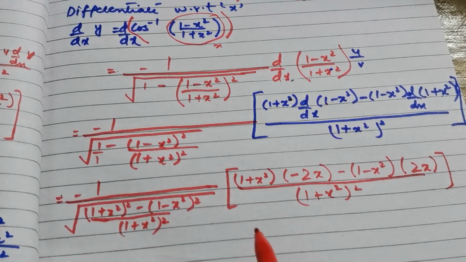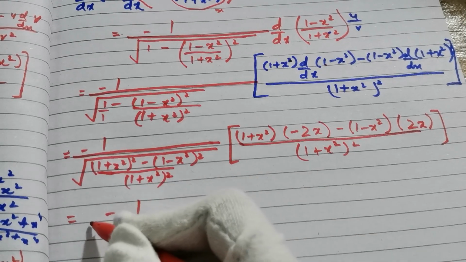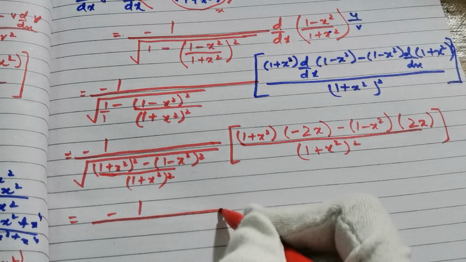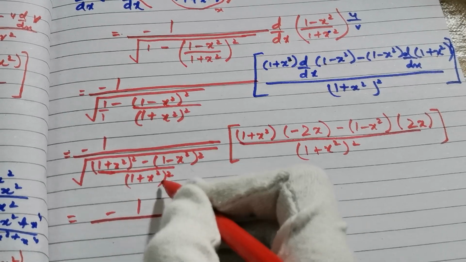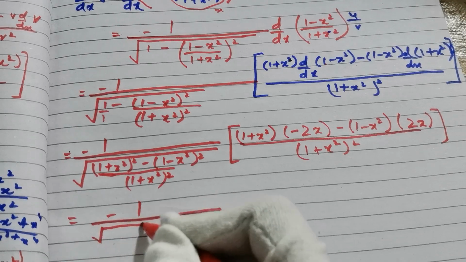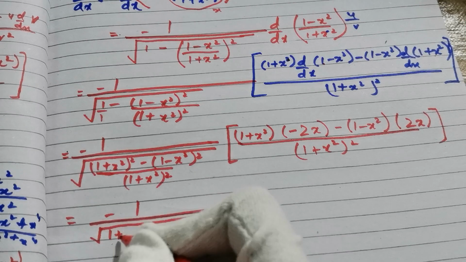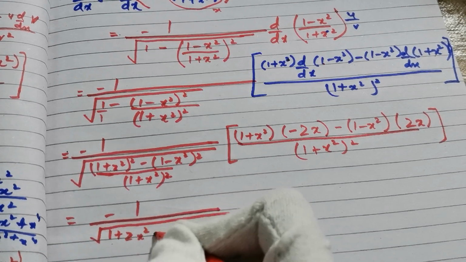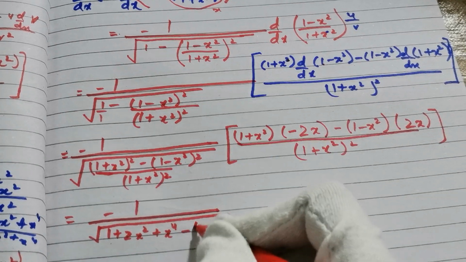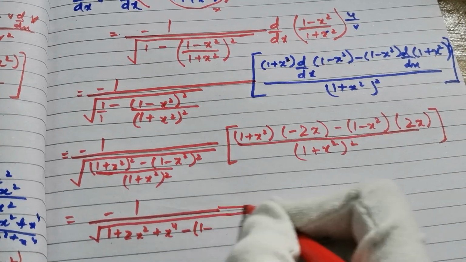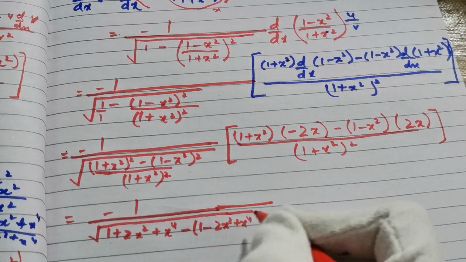Now minus 1 by under root. We will split: 1 plus x square whole square is equal to 1 plus 2x square plus x4, and 1 minus x square whole square is equal to 1 minus 2x square plus x4.